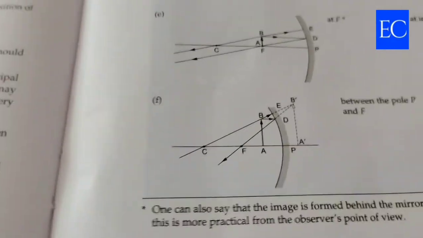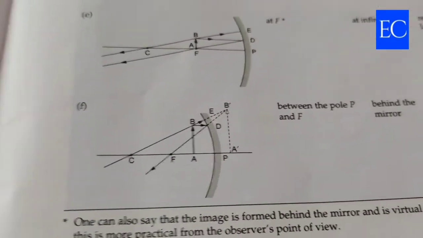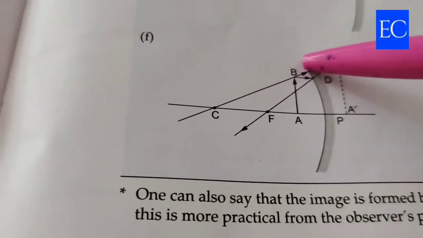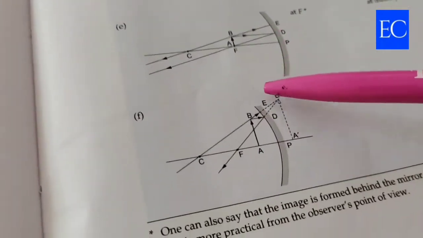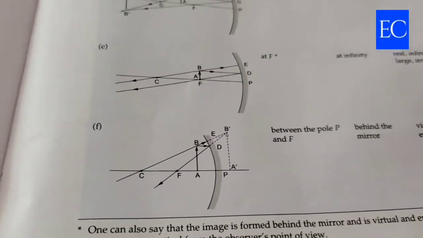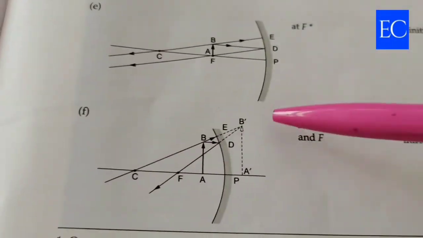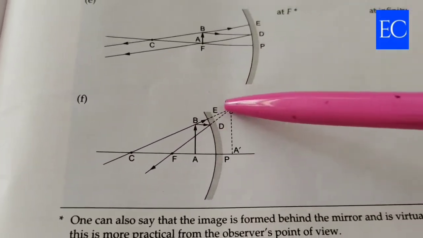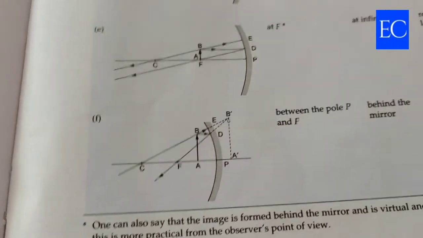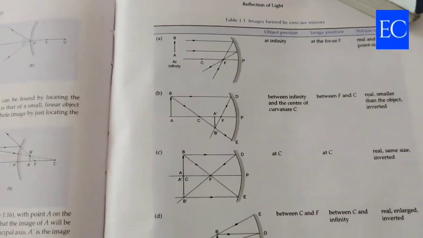Now let us see between the focus and the pole. When the object is between the focus and the pole, what is the story? One ray is taken parallel, which will pass through the focus, and the other is directed along C, just like this. These two rays are not parallel and are not going to meet, so we produce them back. After producing them back, they meet at a point. This is the image formed behind the mirror. This side is the front of the mirror, this is behind the mirror. This is a virtual image because the rays do not actually meet. They only appear to meet when an observer looks. These are all the 6 cases of the concave mirror.